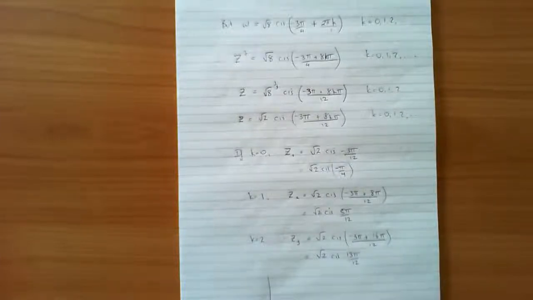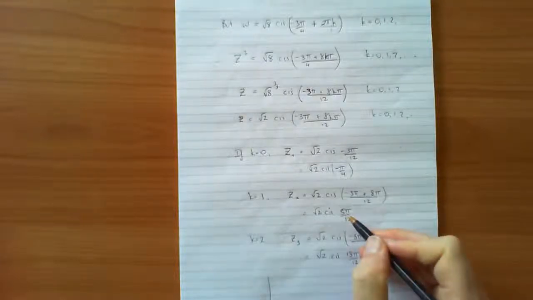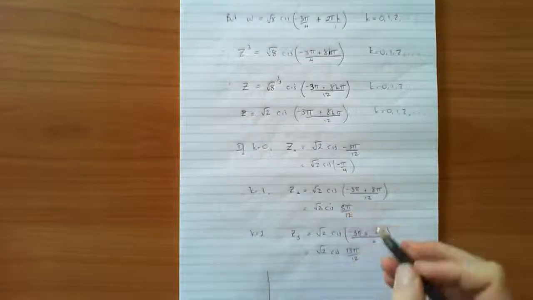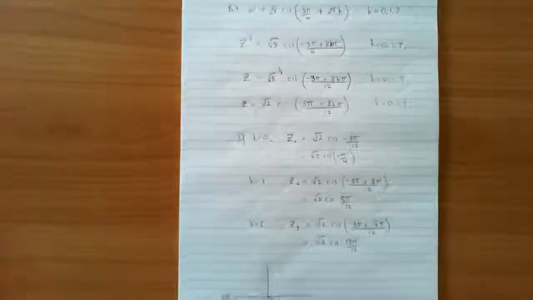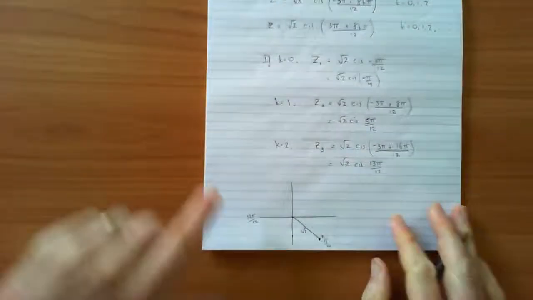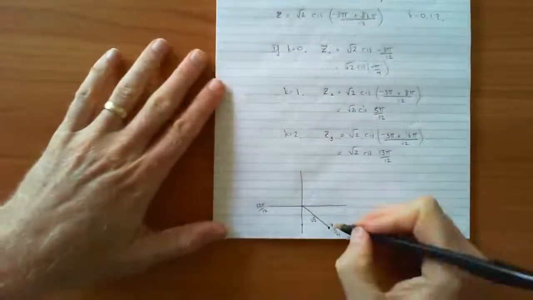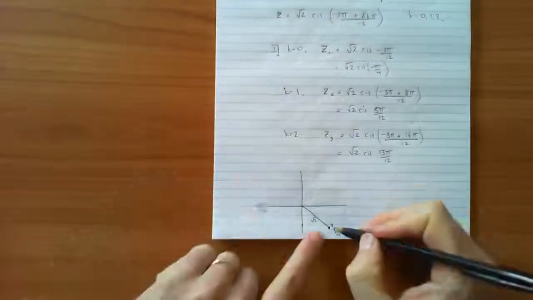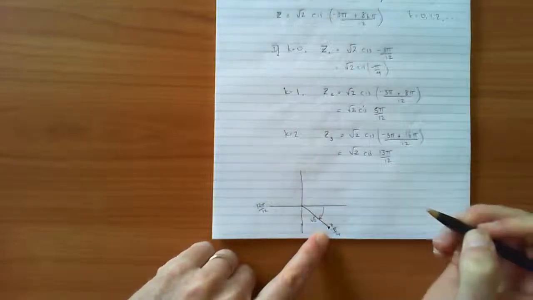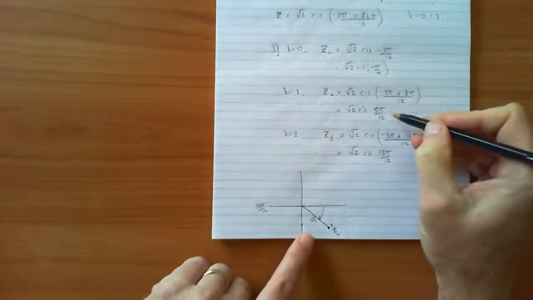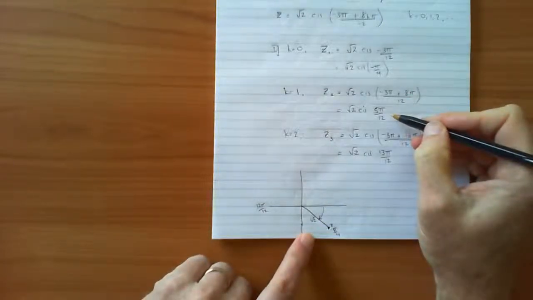There's Z1. Z2 is at 5 pi on 12. This is 12 pi on 12. Sorry, I didn't realise you couldn't see. So Z1 there at minus pi on 4, coming back this way. The second one, 5 pi on 12.